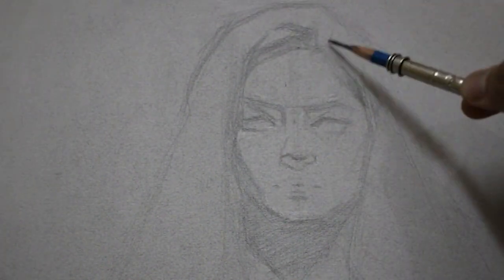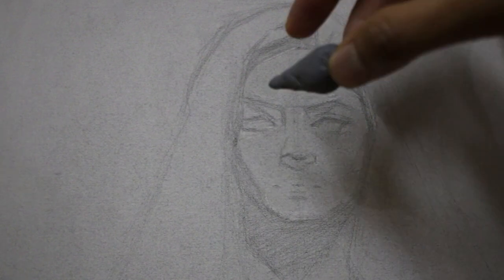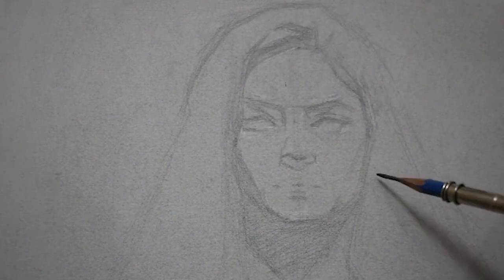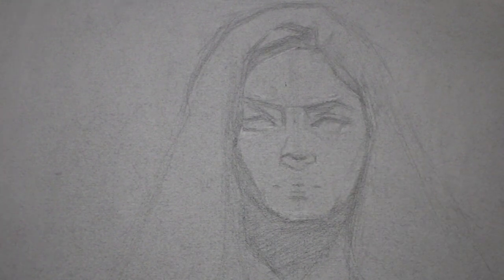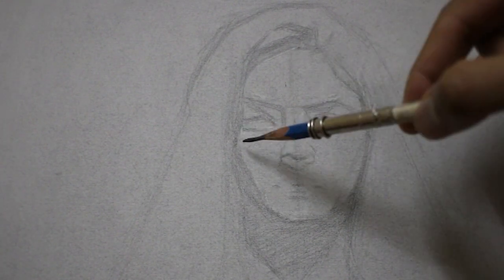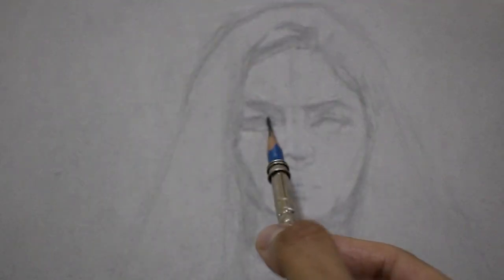At this stage, the drawing has to be as flexible as you can make it, so that it's easy to change. There can be an inaccuracy of approximately half a centimeter to a centimeter. So you should be able to change your lines to that extent.